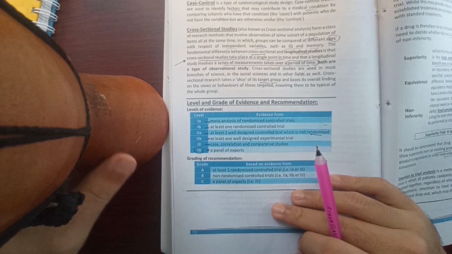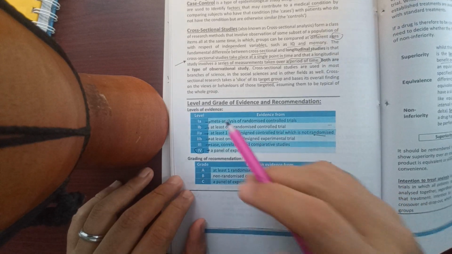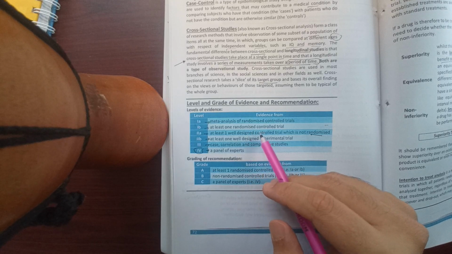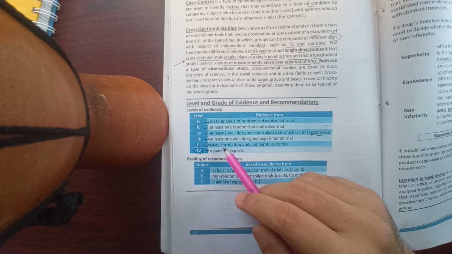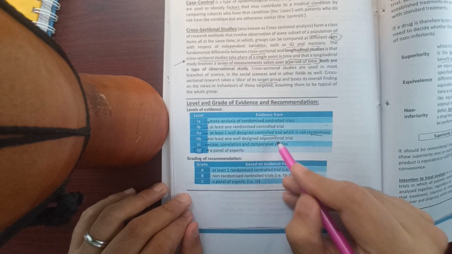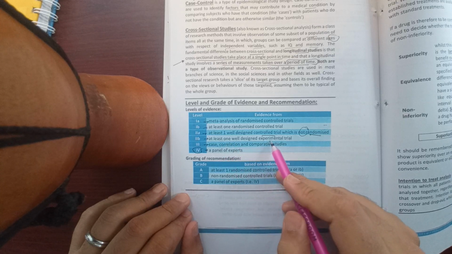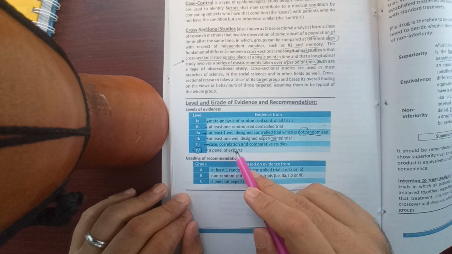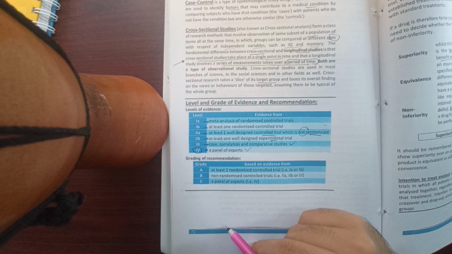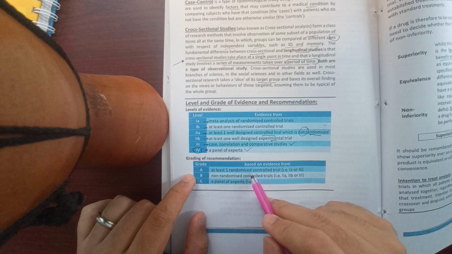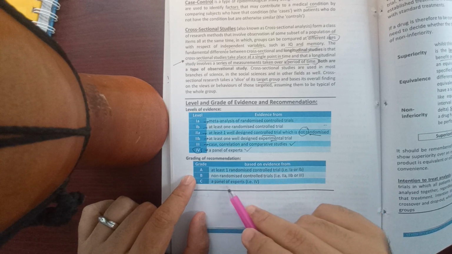So level and grade of evidence and recommendation. Level 1A, meta-analysis of RCTs. 1B, at least one RCT. 2A, at least one well-designed controlled trial which is not randomized. 2B is at least one well-designed experimental trial. 3 is case, correlation and comparative studies. And 4 is panel of experts. And grade A is basically at least one randomized controlled trial. B is non-randomized controlled trial. C is panel of experts.